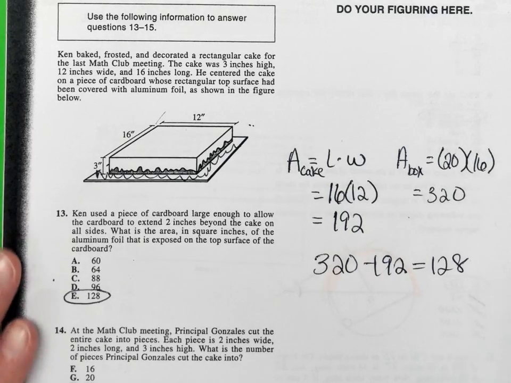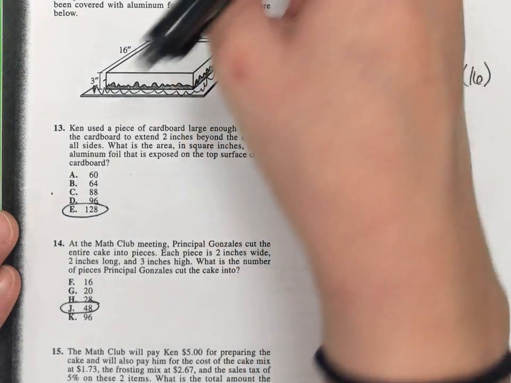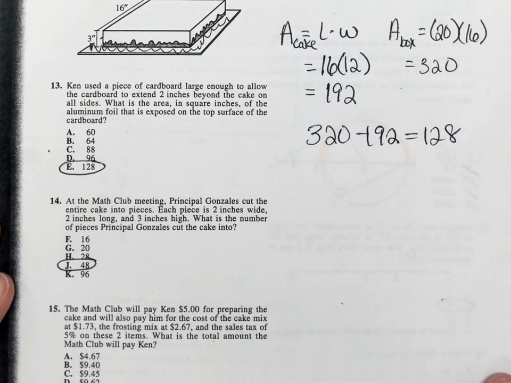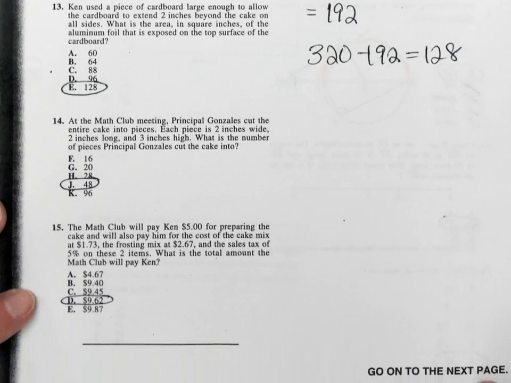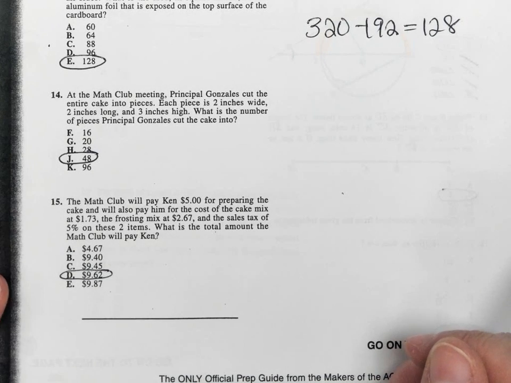There you go. All right, what about 14? Do I need to go over 14? 14 was J. Anybody need 14? All right. 15. 15 was D. Anybody need 15? Come on, guys, don't just sit there. Come on, this is your free ride into the college if you need help, okay?